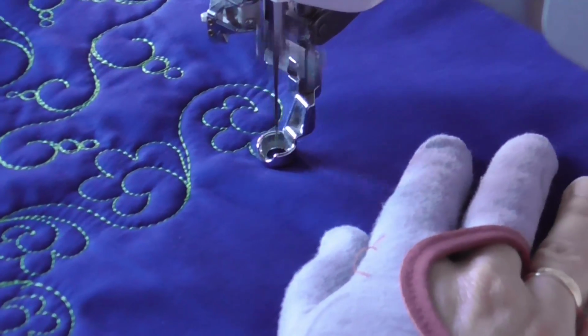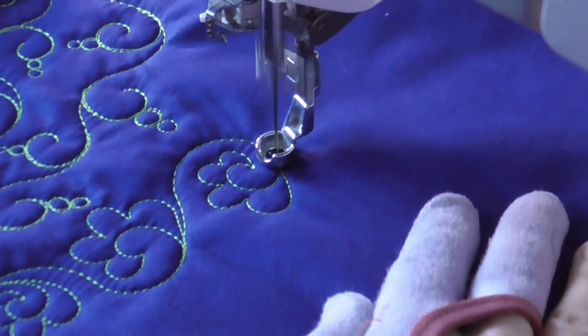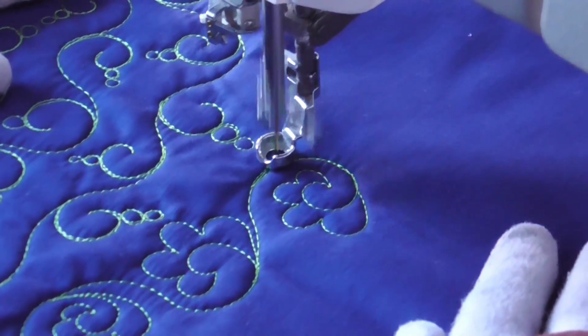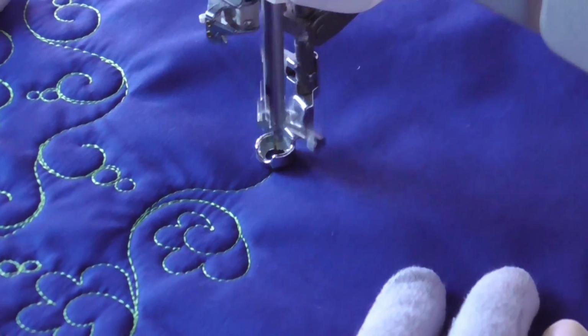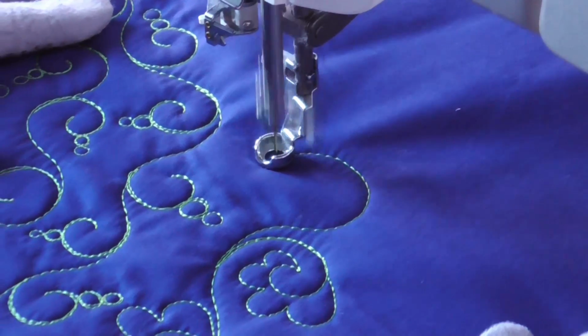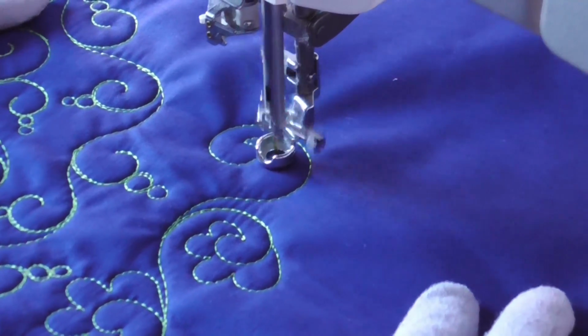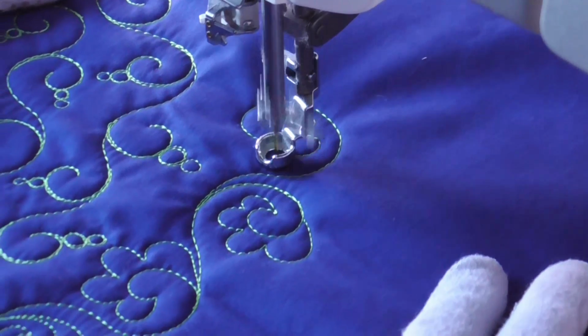I showed you today 5 different variations plus the very basic meander. That's quite a lot to process, especially in this relatively short video.